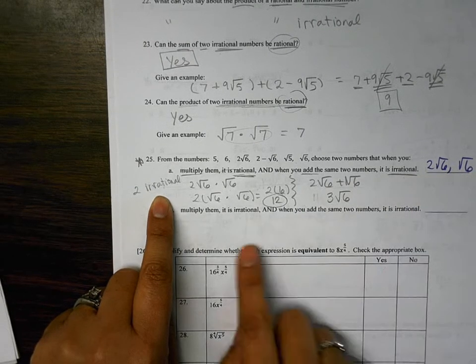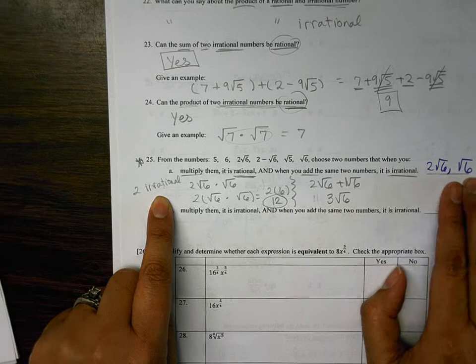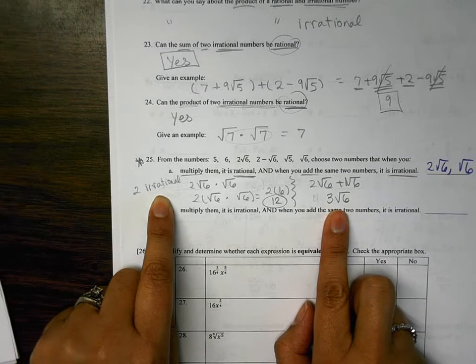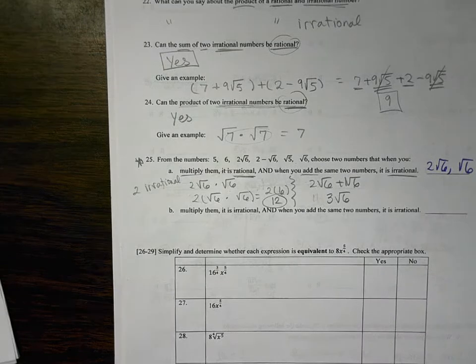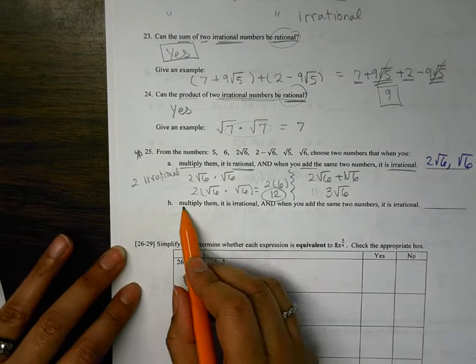Again, we were looking for two irrational numbers so that when you multiply them, the radicals undo each other, which they did, and when you add them, the radicals stay, which it did. You need to understand that.